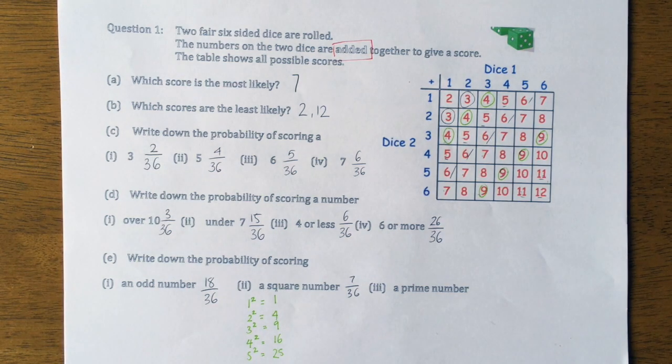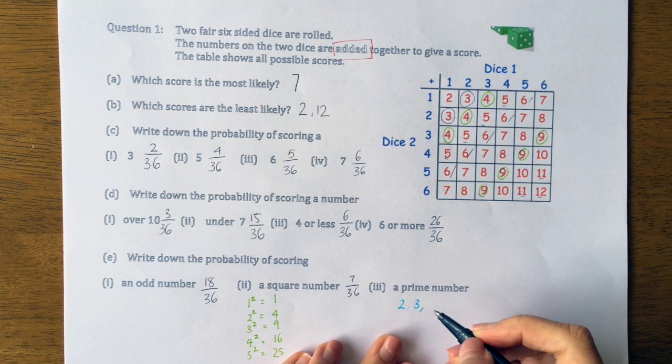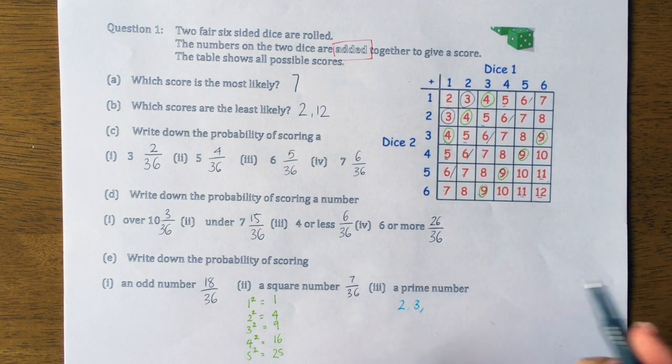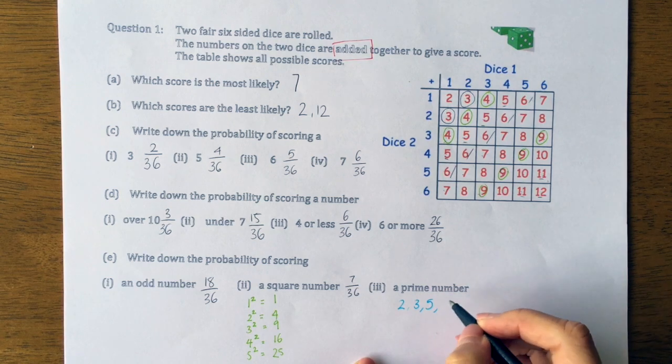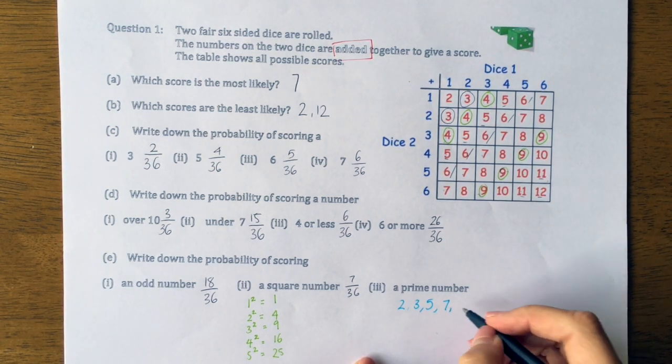Okay, and the last part is a prime number. So remember, a prime number is a number that can only be divided by itself and 1, or in the sense that it's got to have 2 factors, so 1 is not a prime number. So your prime numbers are 2, 3, remember 4 isn't a prime number because it can be divided by 2, 5, 6 isn't, 7, 8 isn't, 9 isn't, 10 isn't, 11.